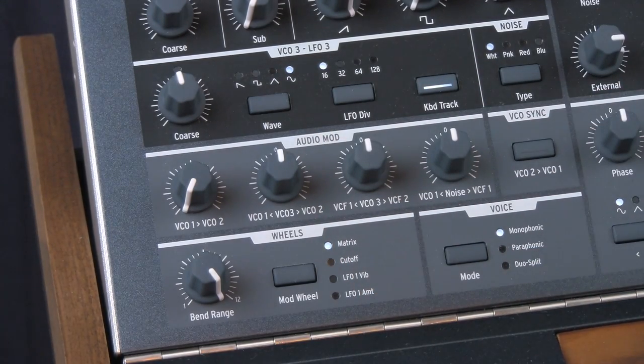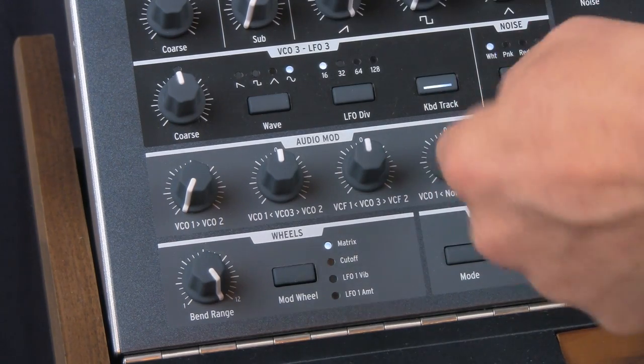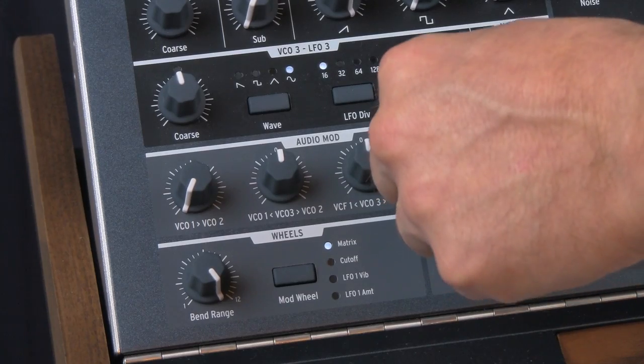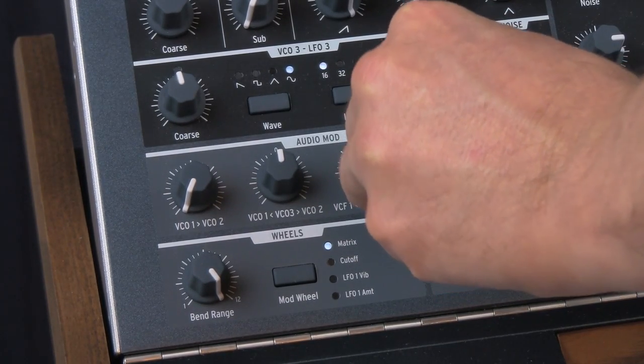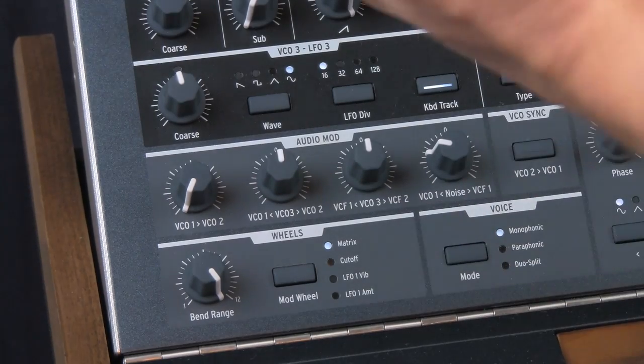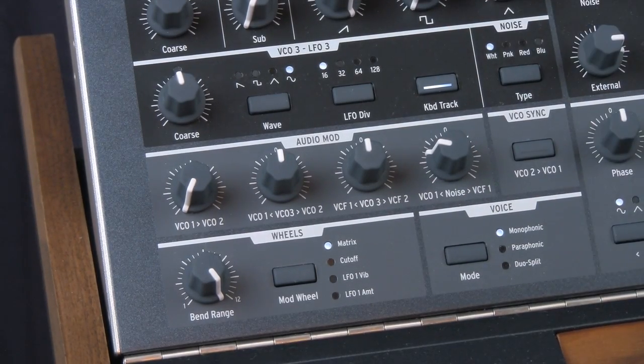Lastly, if you thought you're going to get out of the synthesizer without being able to modulate an oscillator with noise, you're out of luck, because we can use noise to modulate VCO1. So again, any of the changes that you make to VCO1 are going to have an effect on the timbre.